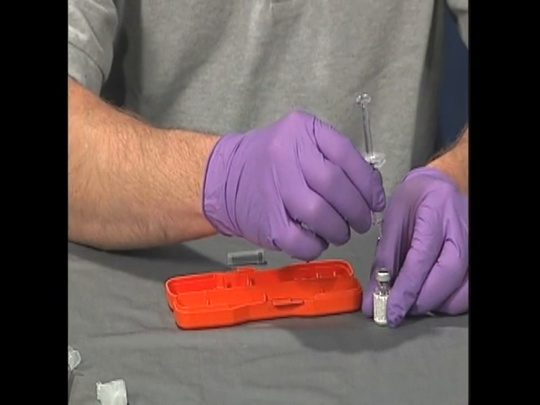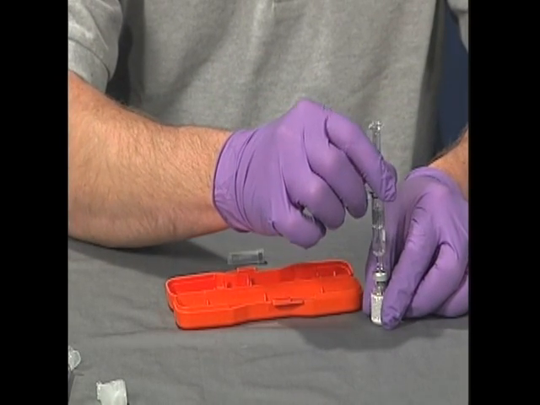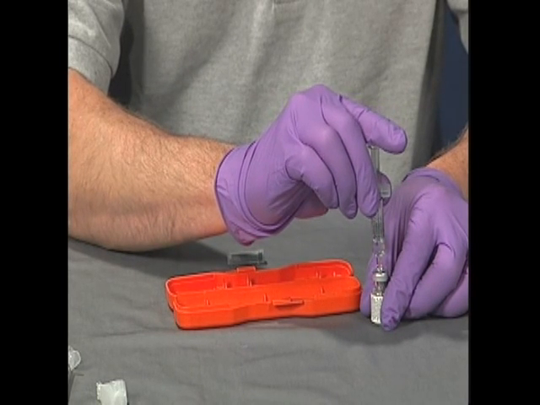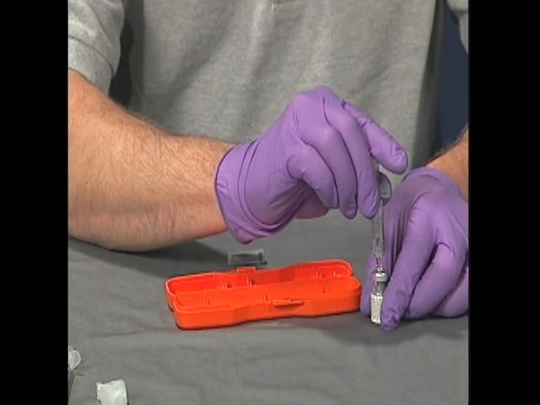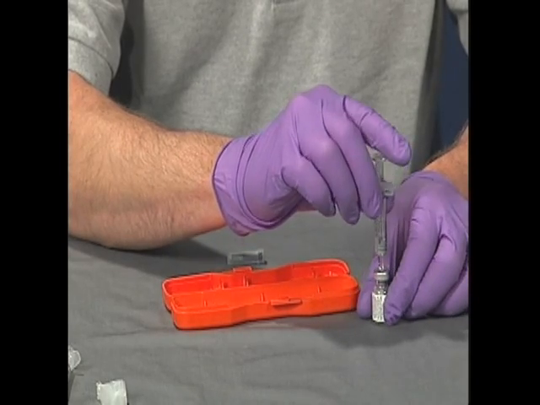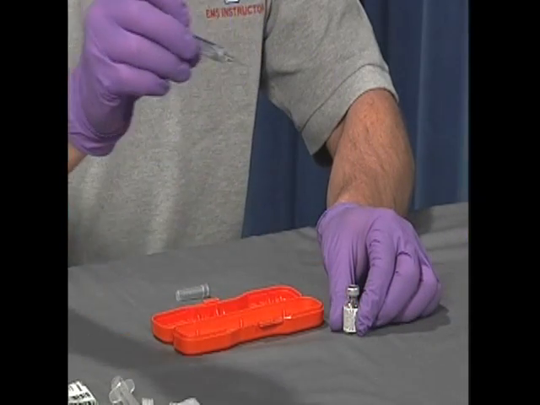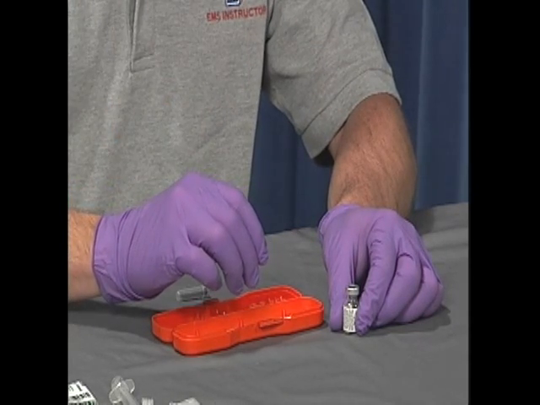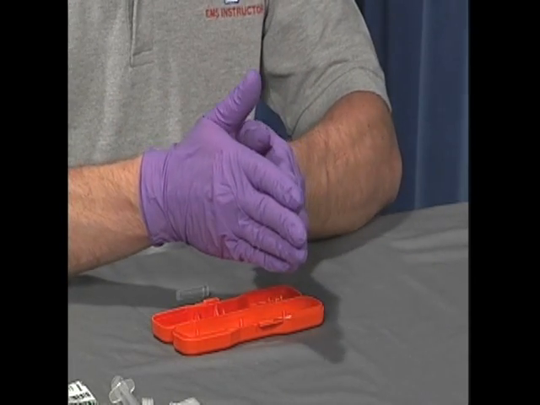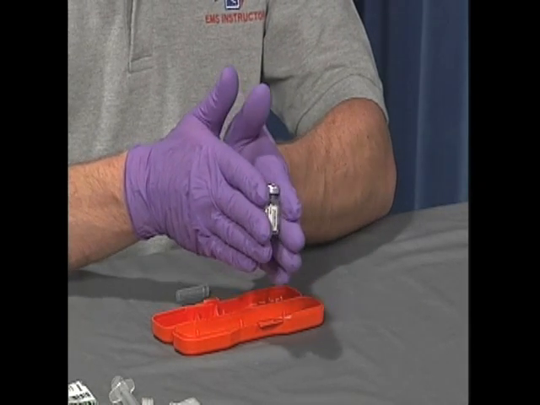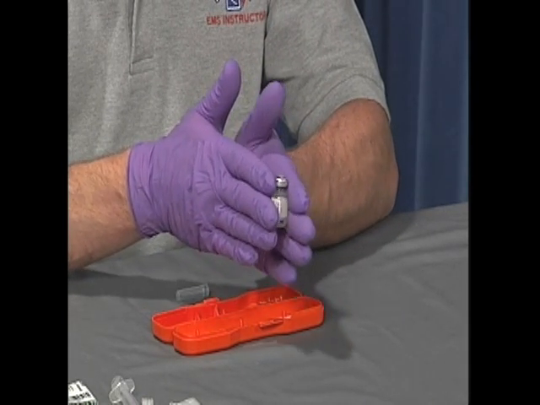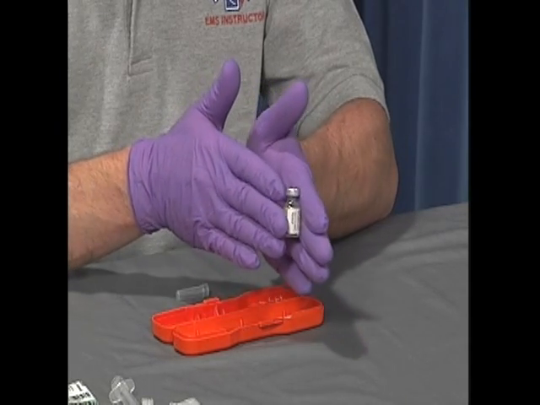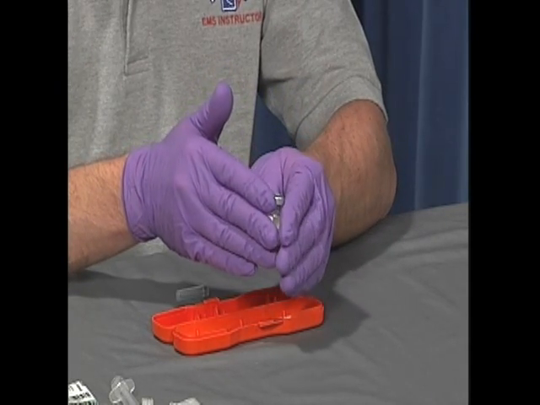Pierce the center of the medication vial's stopper with the needle on the syringe of the diluting solution and inject the diluting solution into the vial. Remove the needle and syringe from the vial and place it in the sharps container. Now reconstitute the drug by gently rolling the vial to assure that the medication dissolves. It should become a clear solution.